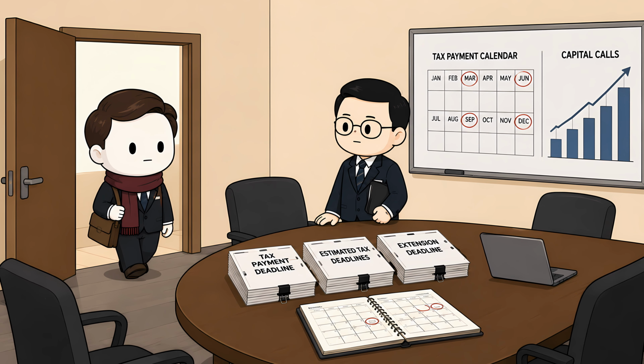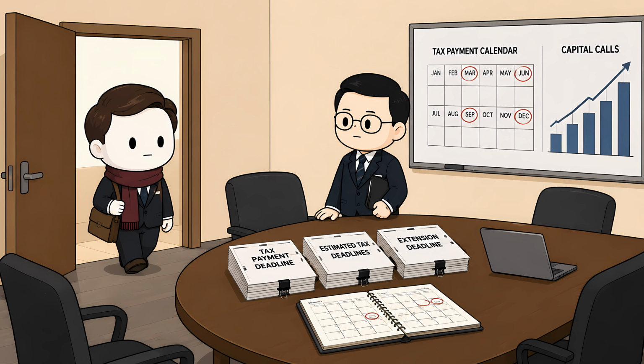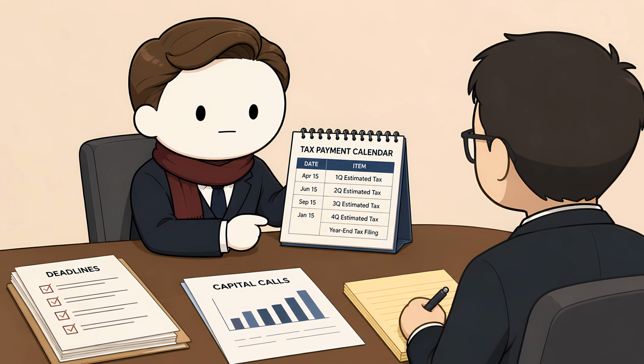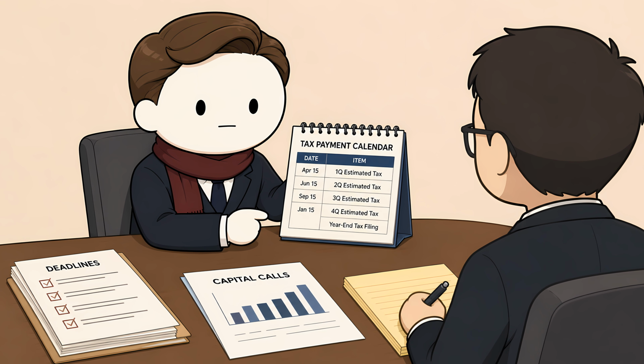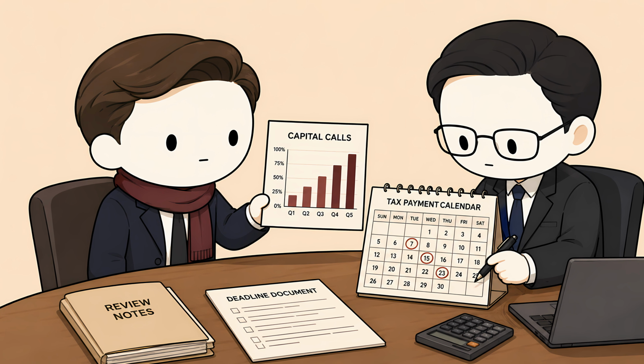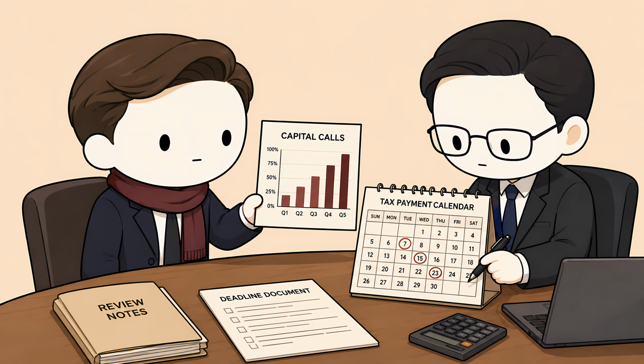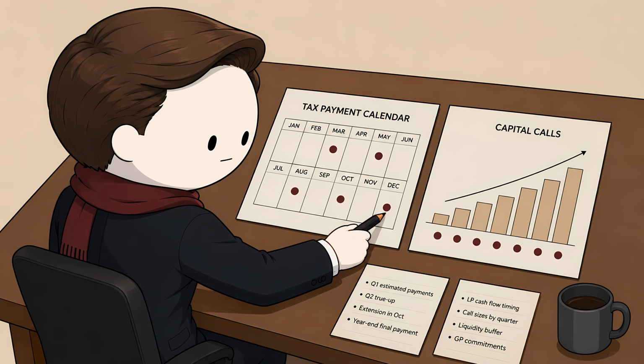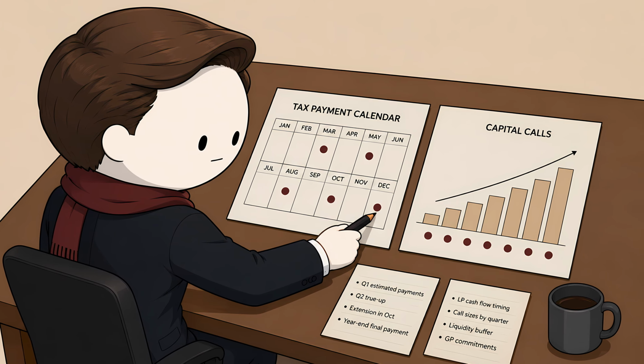You enter the meeting room with the CPA before the large tax deadline. In the CPA meeting room, you open the tax payment calendar. The CPA checks the tax payment calendar while you hold the capital calls graph beside the calendar. You compare tax payments with capital calls across the 2 pages.